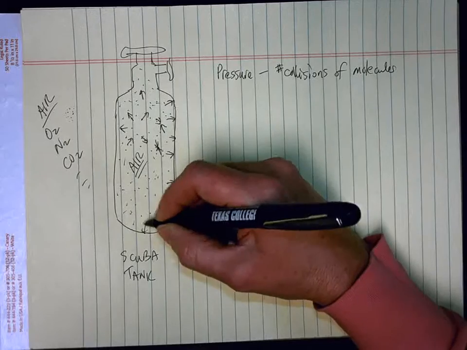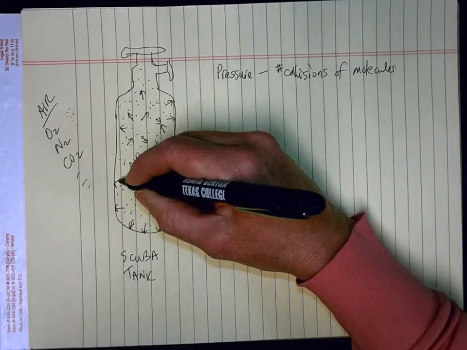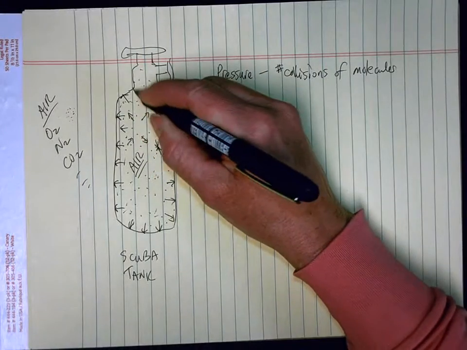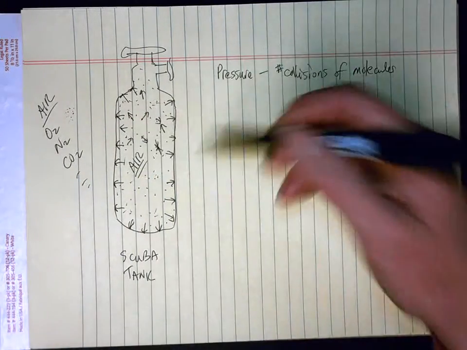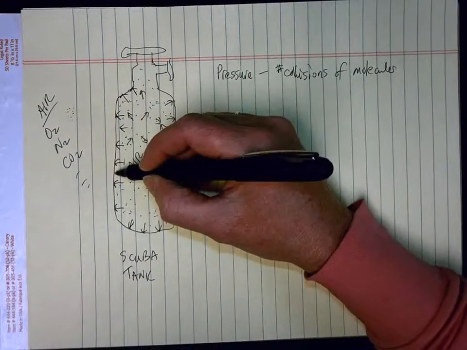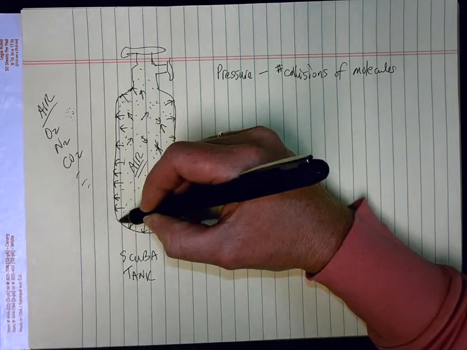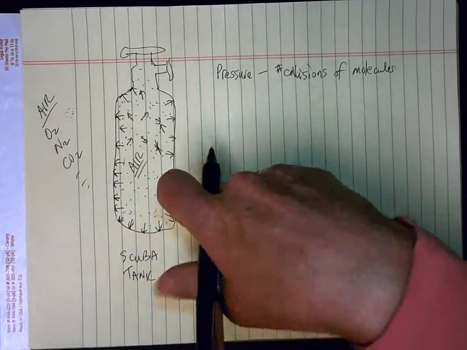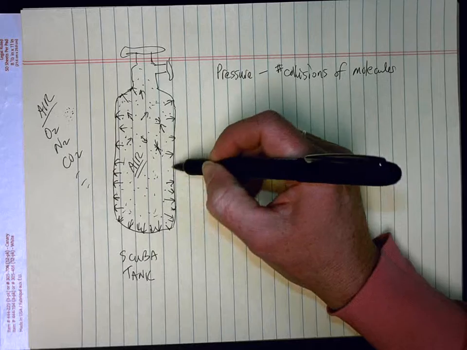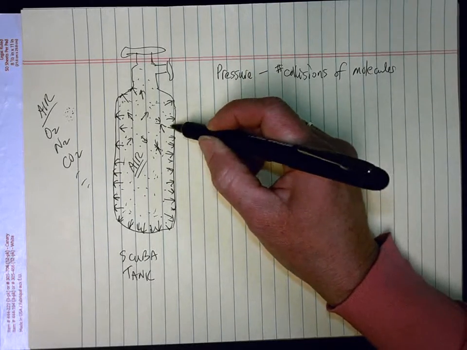It's the collisions with the walls of the container that create the pressure, because that's actually force. Even though they're tiny, tiny molecules, there's enough of them that they apply enough force, just like the person standing on the ground. They apply force to the walls of the container, and that's where the pressure comes from.